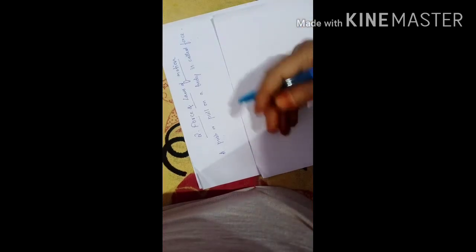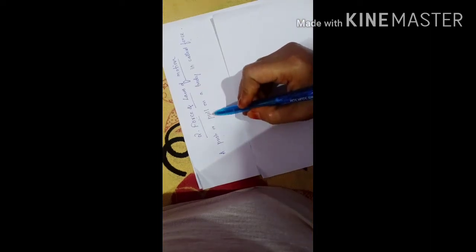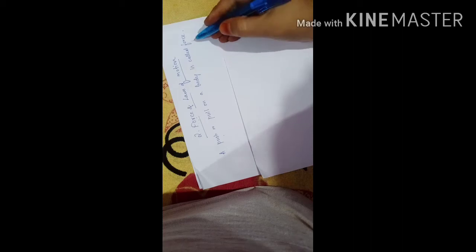When we want to open the door, sometimes we have to push, or we have to pull toward ourselves. That is nothing but a push or pull on an object. Whatever we are pushing or whatever we are pulling on that particular object, that push or pull only we will simply call force.